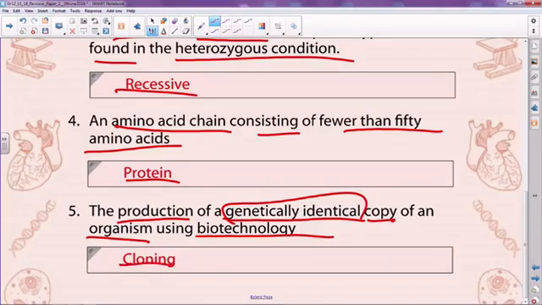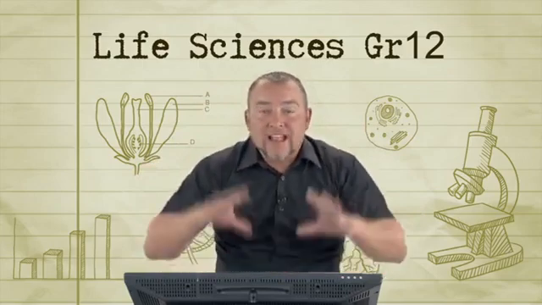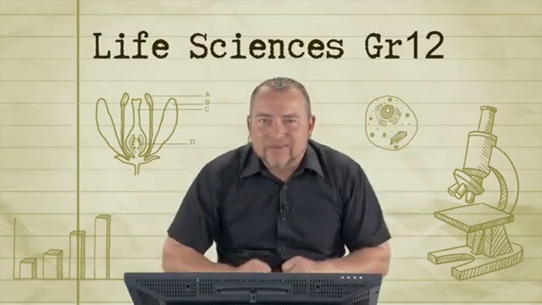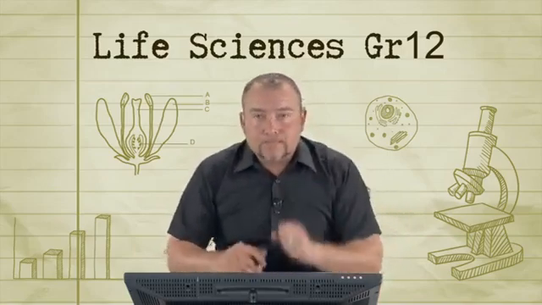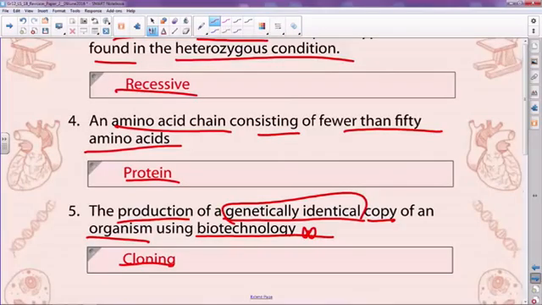They are identical. So cloning we use during biotechnology, very important, and it has to be genetically identical, otherwise it's not cloning.